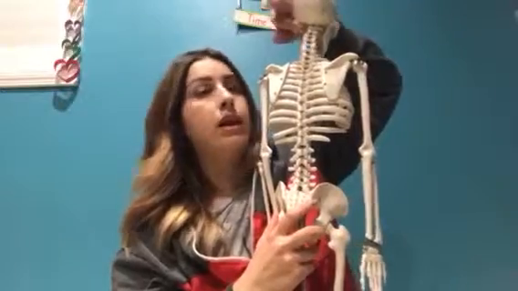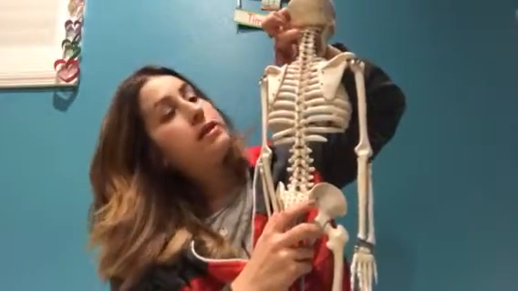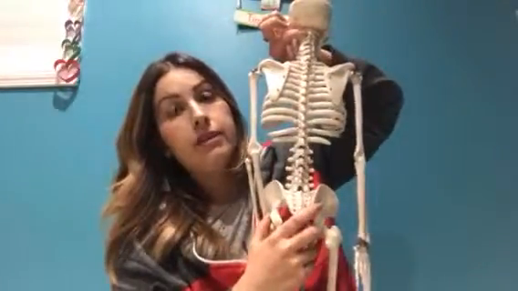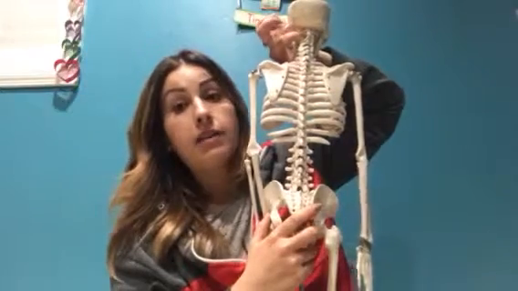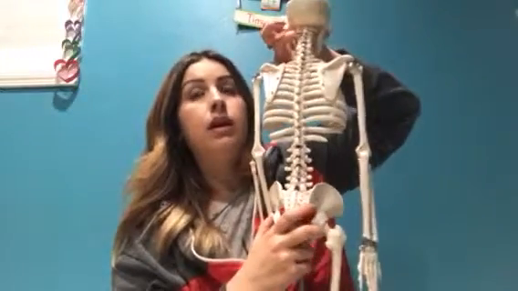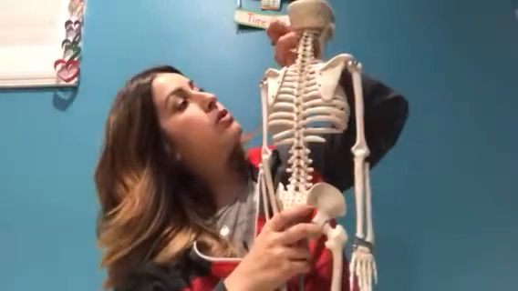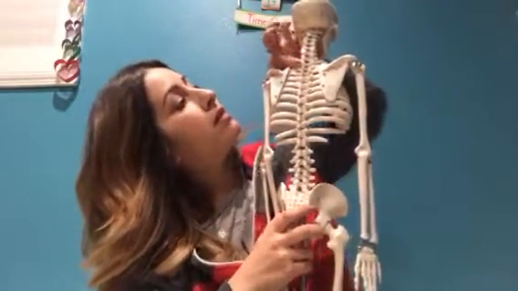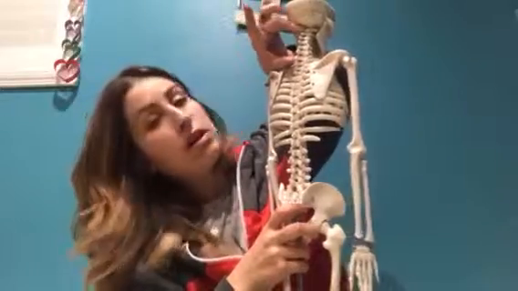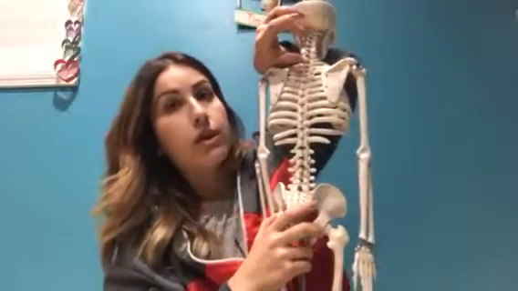It looks a little bit different than the other ones. That's also known as the atlas. Then we have C2, the second one. That one is known as the axis. The cervical vertebrae would be C1 through C7. So 1, 2, 3, 4, 5, 6, 7. So all of these are cervical vertebrae.